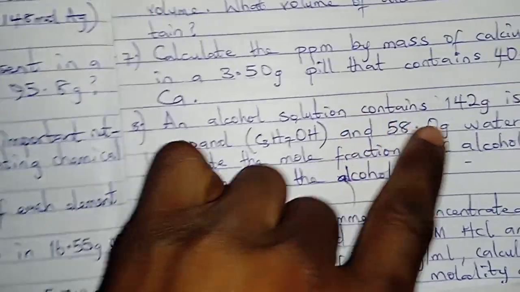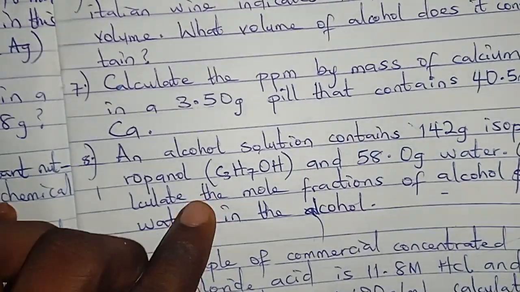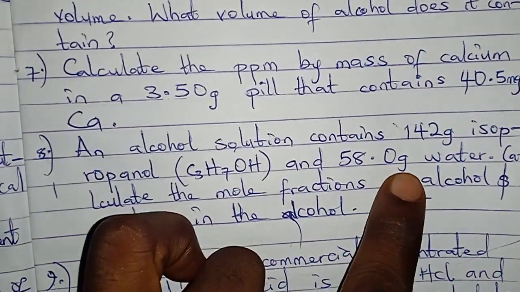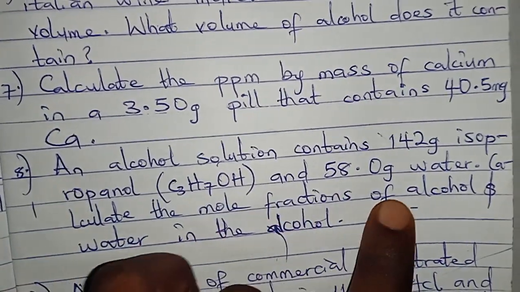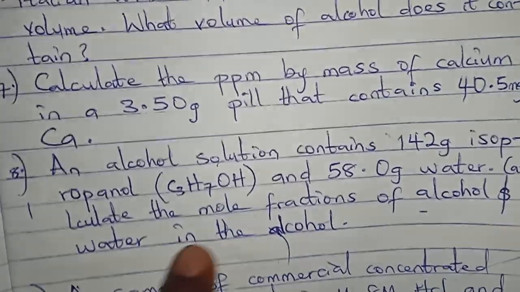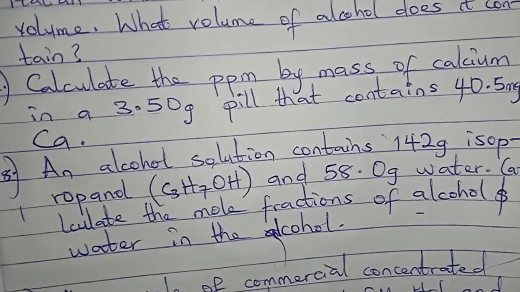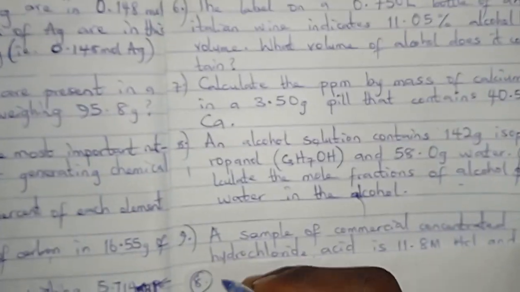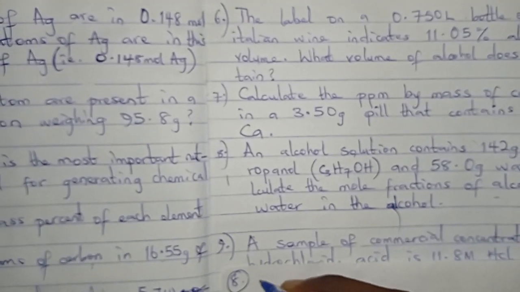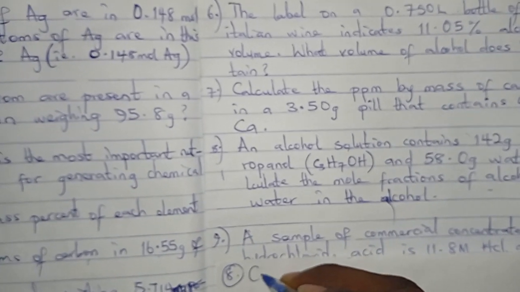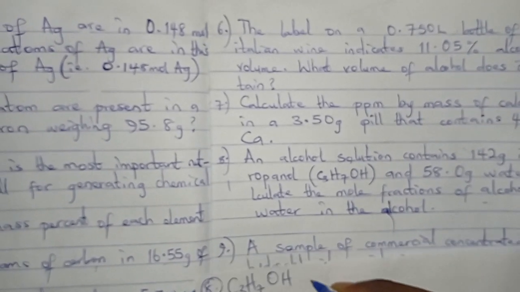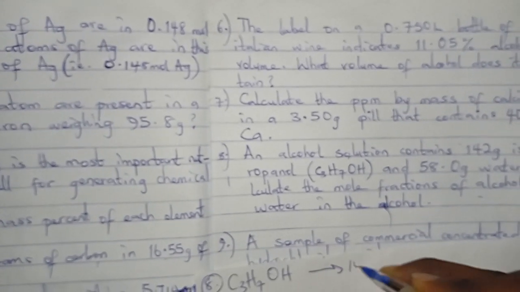An alcohol solution contains 142 gram isopropanol and 58.0 gram water. Calculate the mole fractions of alcohol and water in the solution. So the alcohol solution contains isopropanol, C3H7OH, and it has 142 gram.